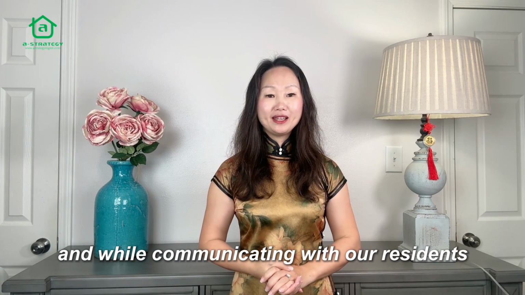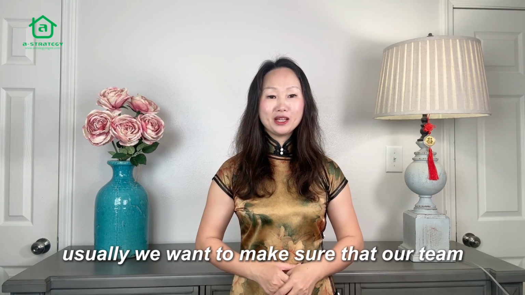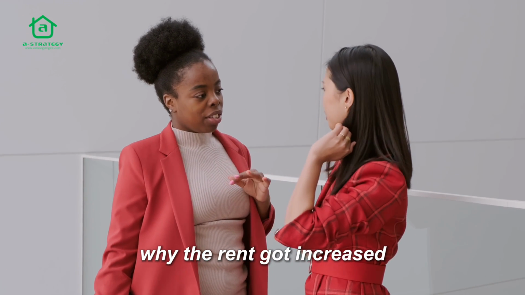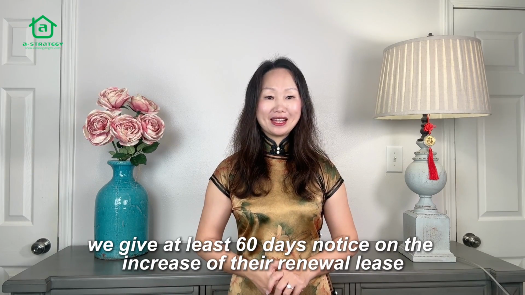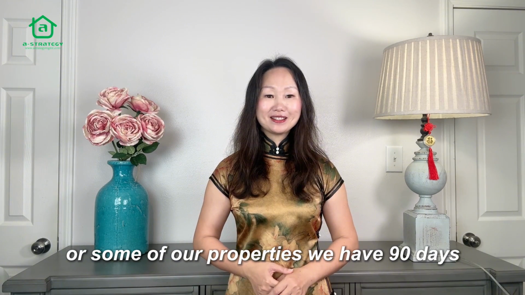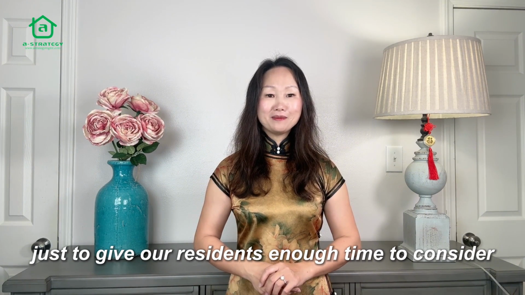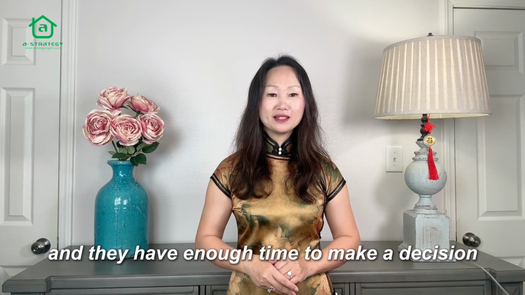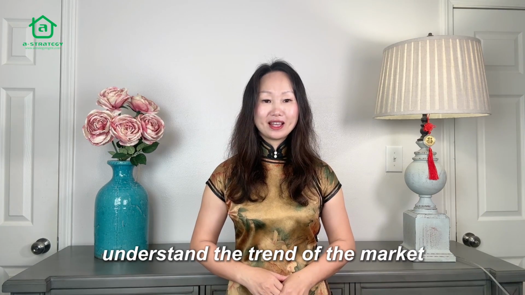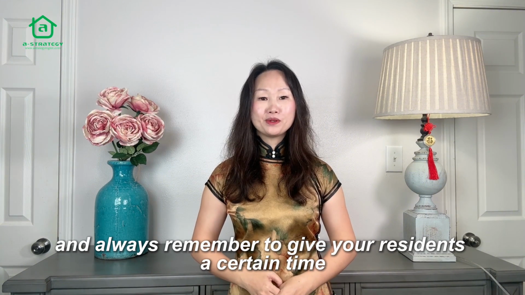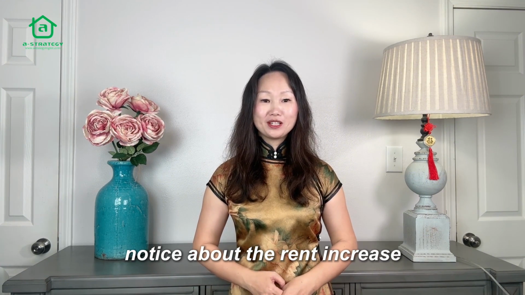And while communicating with our residents, usually we want to make sure that our team clearly explains the reasons why the rent got increased. And for most of our properties, we give at least 60 days notice on the increase of their renewal lease, or some of our properties we have 90 days, just to give our residents enough time to consider, or if they have to shop around, they have enough time to make a decision. And make sure that our residents understand the trend of the market and the increase of all the operating costs. And always remember to give your residents a certain time notice about the rent increase.